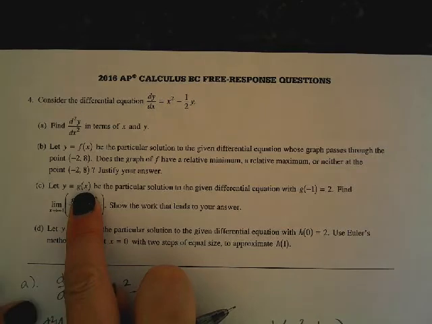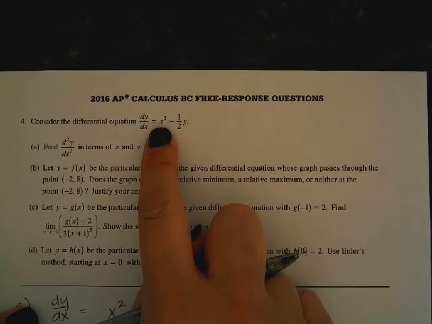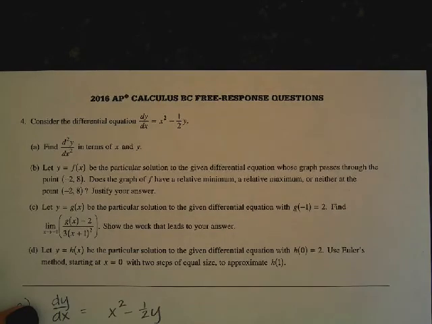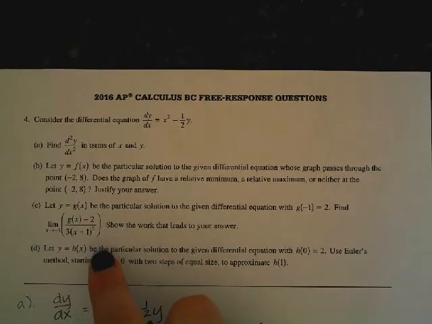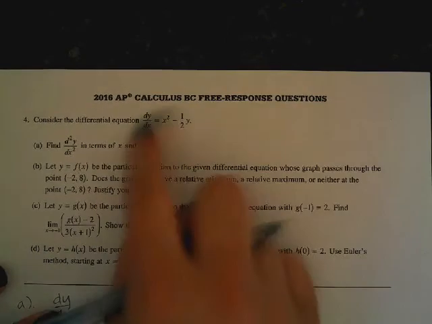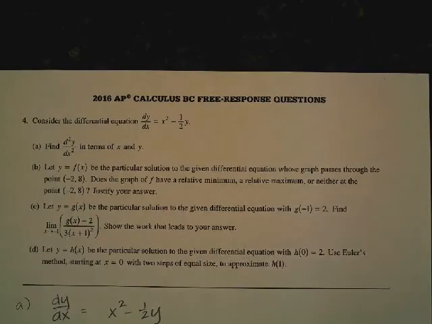That means that if we look up here, this is the differential equation that we're using. So for me to figure out what g prime at -1 is, I have to take the differential equation and plug in -1 for x and plug in 2 for y.